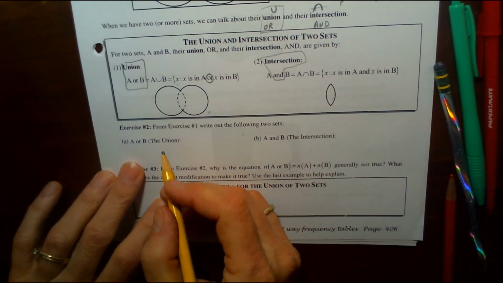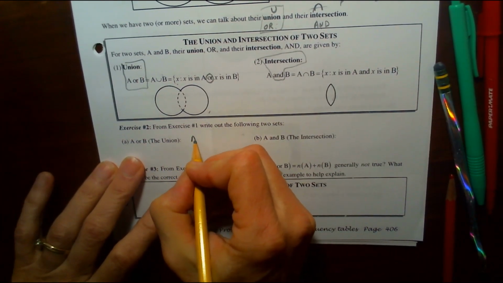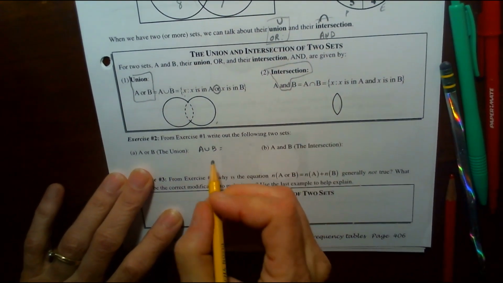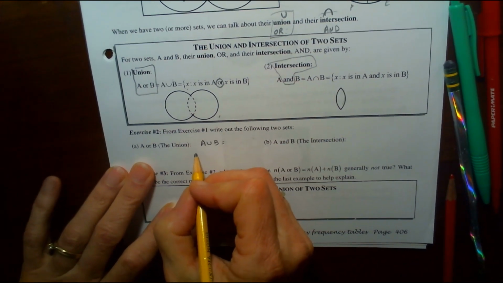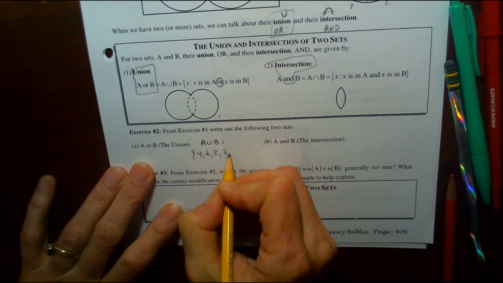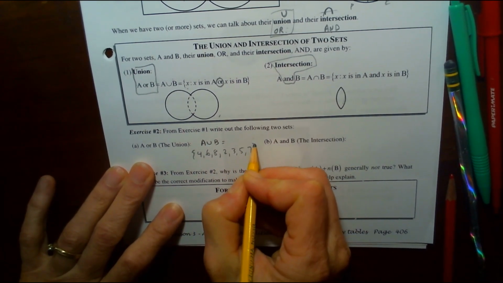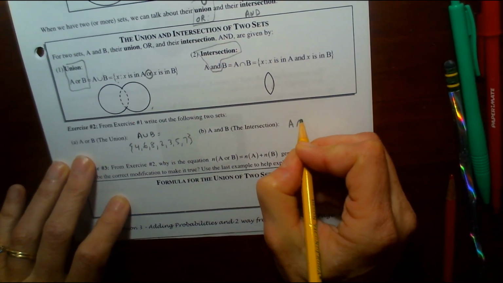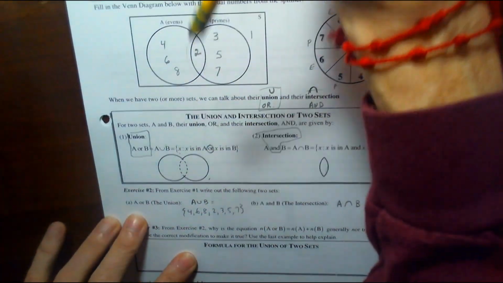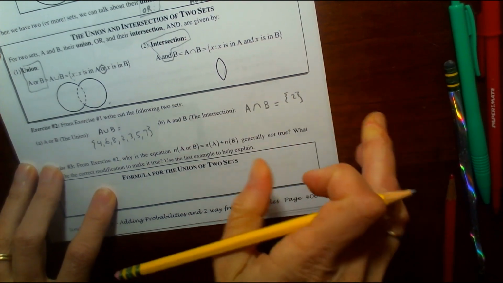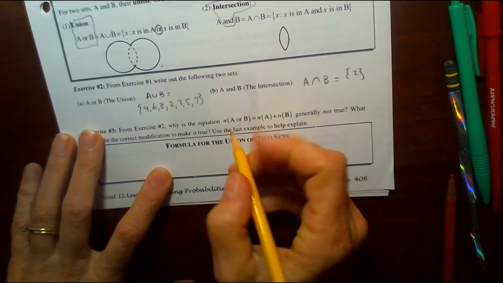So what we're going to do is look at this exercise above, and we're going to do A or B, the union. So A union B is everything that's in both A and B. It doesn't have to be in any particular order, so we can just do 4, 6, 8, 2, 3, 5, and 7. Sets don't have to be in any particular order. A and B, the intersection, is just the number that they have in common, and that is just the number 2.